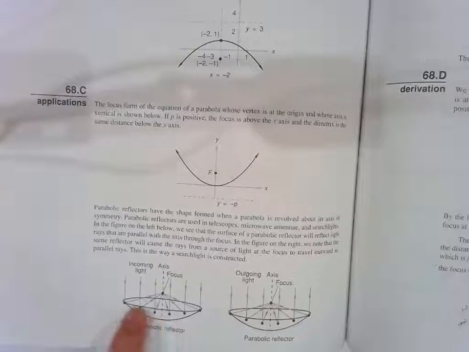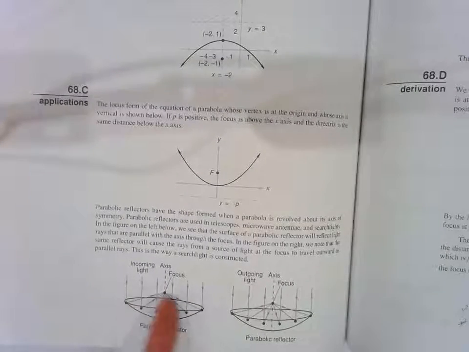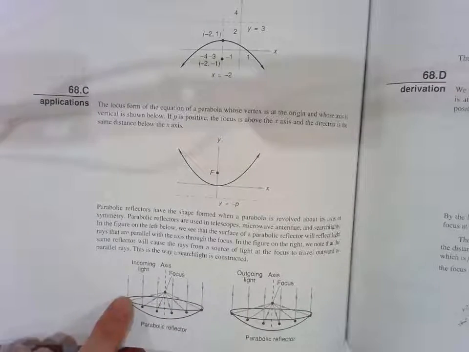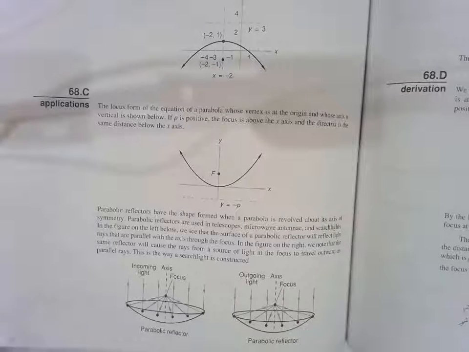I'm not going to work through the problem, but if you look at parabolic mirrors, and you want to find where all of the light rays will converge, that will be at the focus of the parabola that is the model for the shape of that parabolic mirror. So we're talking about satellite dishes, things like that. So this is useful. It's not just some ridiculous thing that nobody would care about.